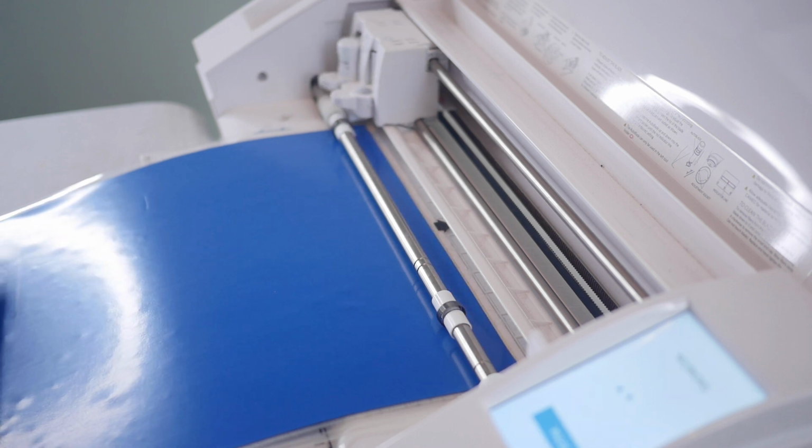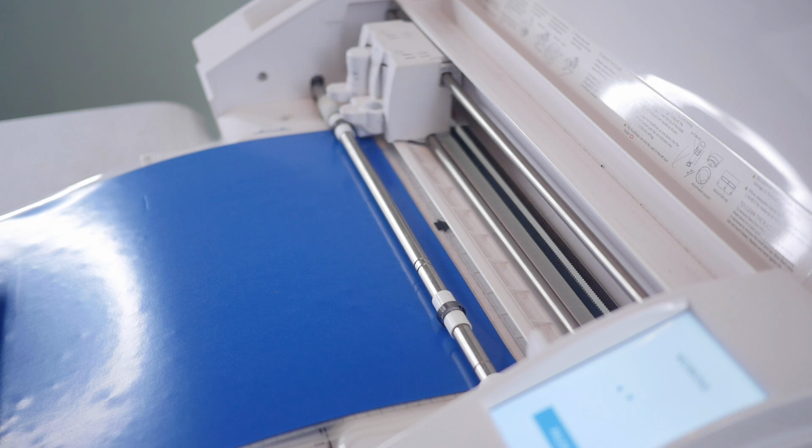Our cut settings were fine and everything was good, so I'm just going to go ahead and let the Cameo cut this out. All right, watch the Cameo go to work.